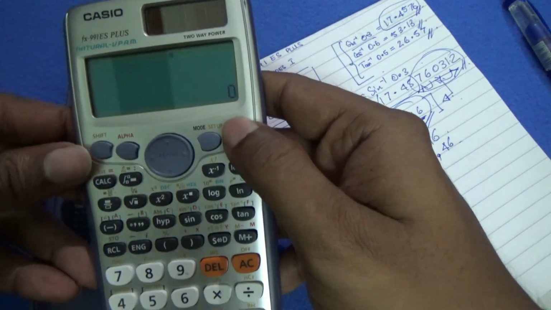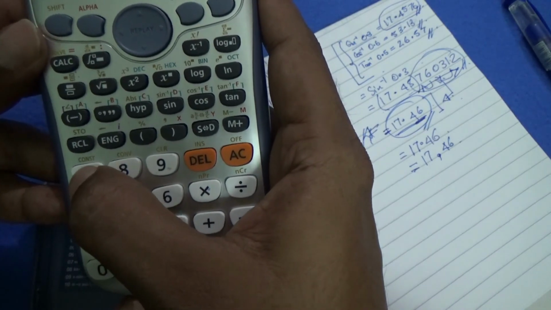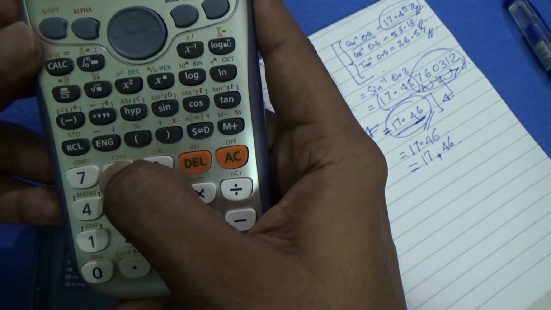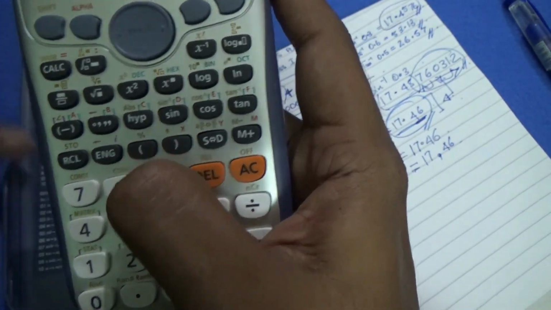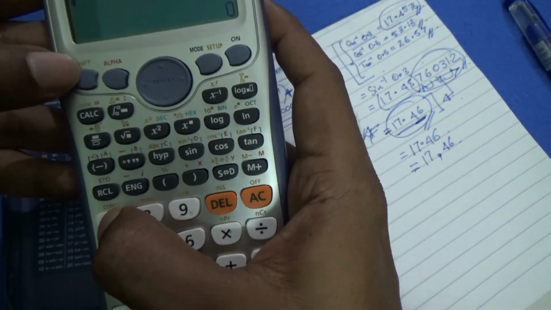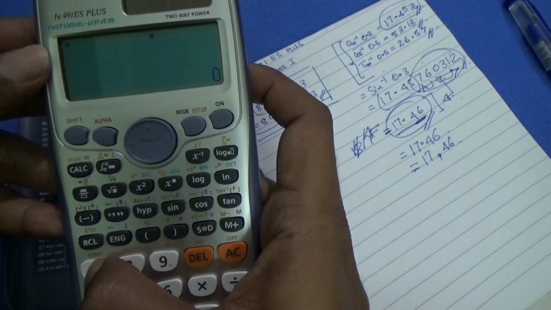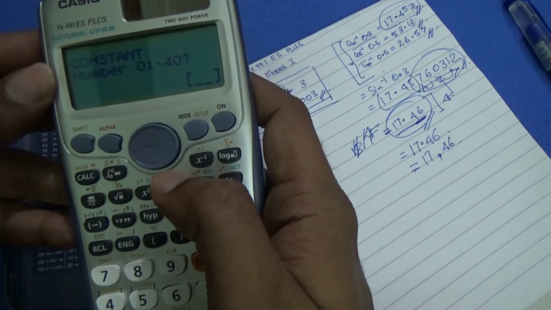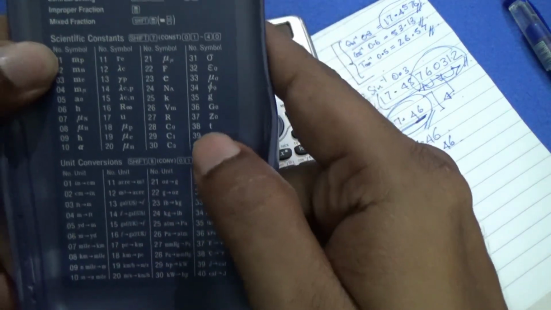What I have to do is, you can see in this gold it is written constant, and here it is written CONV, which represents conversion. Now I am only talking about the constants. If I want my constant value, I have to press shift. The shift button has come here and I press constant. Now it is asking me which constant you want to know, from 0 to 40.